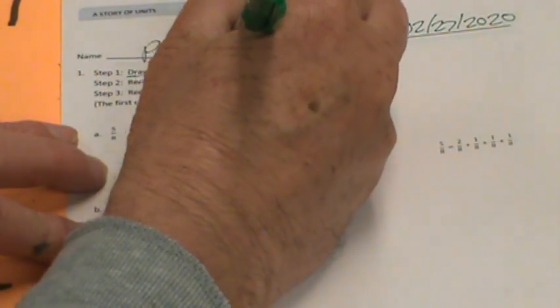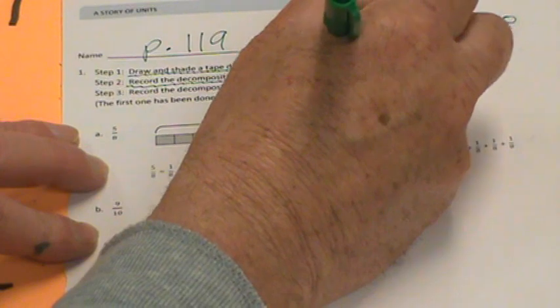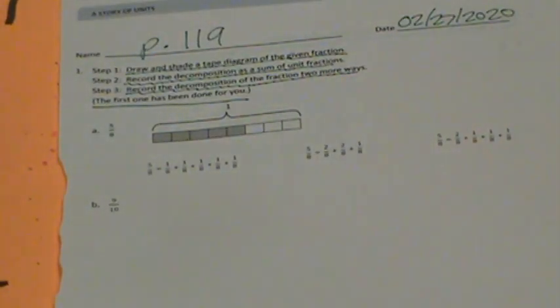Step 1, we're going to draw and shade a tape diagram of the given fraction. We're going to record the decomposition as a sum of unit fractions. We're going to record the decomposition of the fraction 2 more ways, and the first one has been done for you. Thank you, fine folks of Eureka Math, for doing that. We appreciate it. We think you're the bomb.